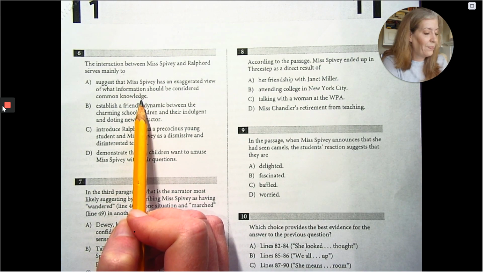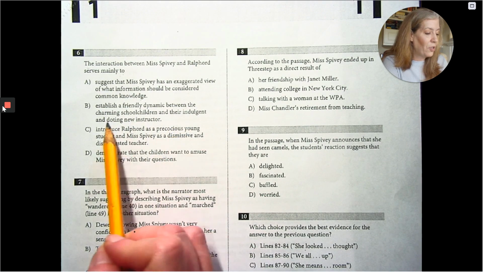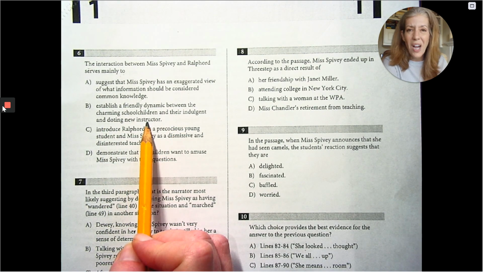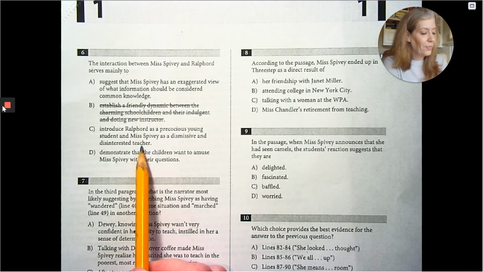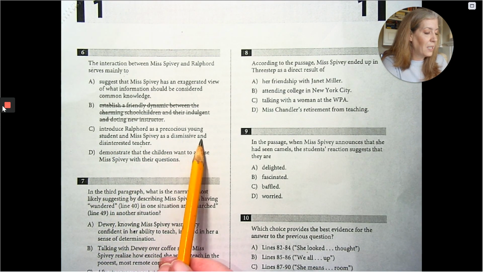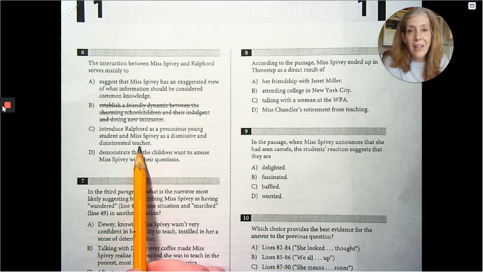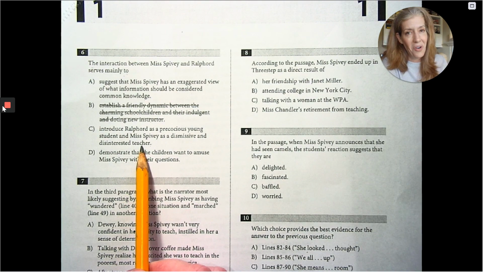I like that one. Establish a friendly dynamic between the charming school children and their indulgent and doting new instructor. In fact, one of the last sentences said that she wasn't as doting as the previous school teacher. So I'm going to get rid of that one. Introduce Ralford as a precocious young student and Miss Spivey as a dismissive and disinterested teacher. Although I like the last half of that sentence, we don't know enough about Ralford to know whether he was a precocious young student or not. So therefore, I have to get rid of that one.